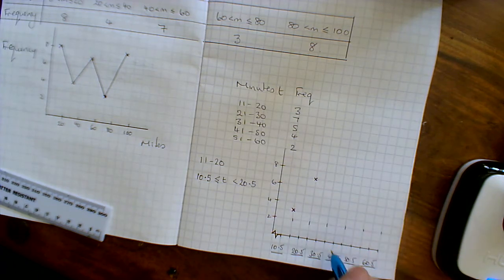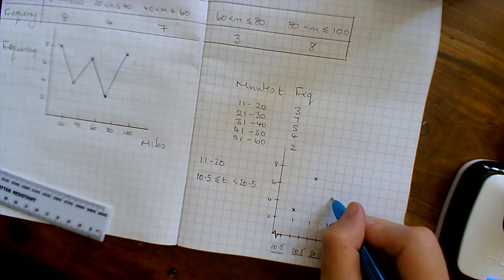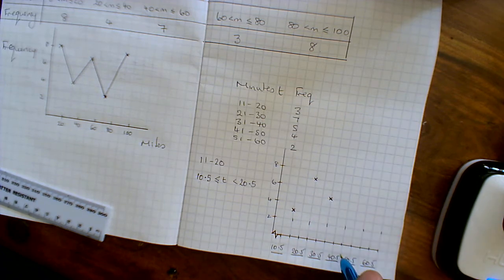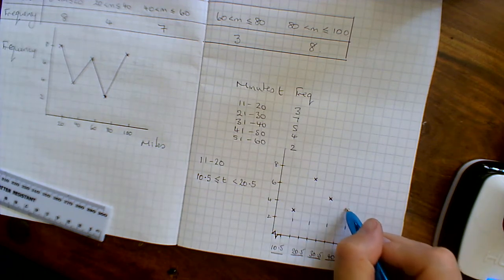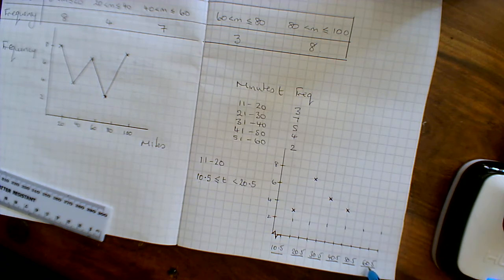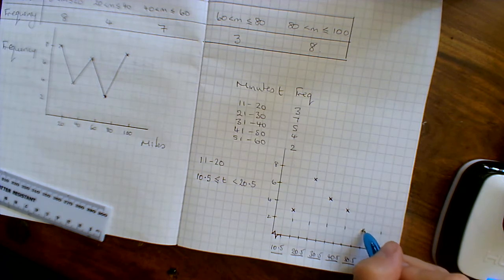For 30.5 to 40.5, I'm going to go up to 5. Then 40.5 to 50.5, I'm going up to 4. And the last one, 50.5 to 60.5, I'm going up to 2 and putting a cross there.